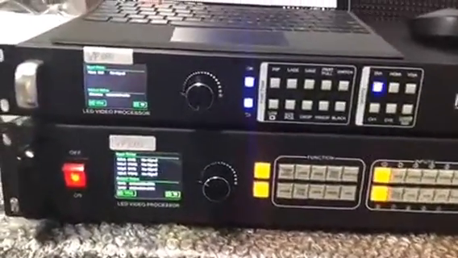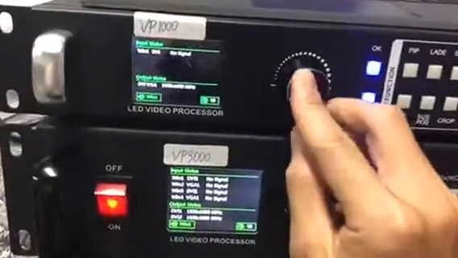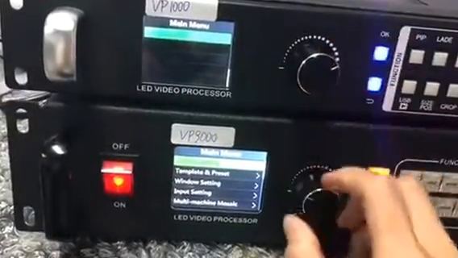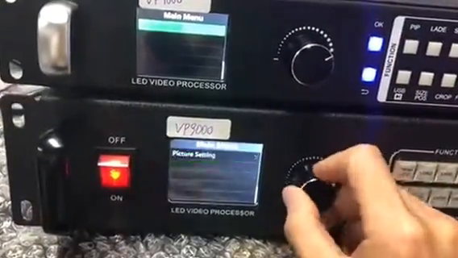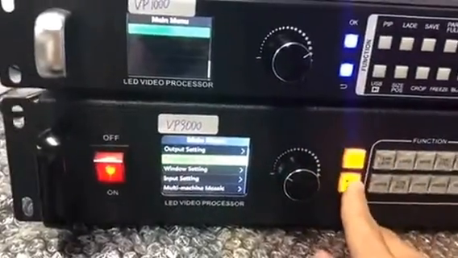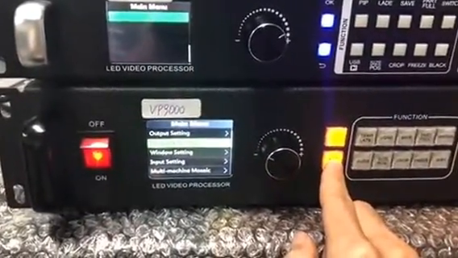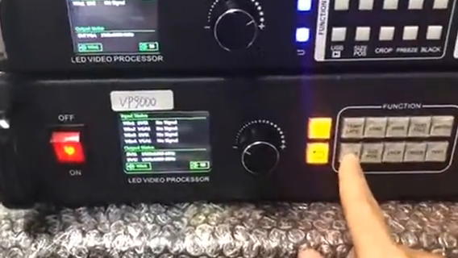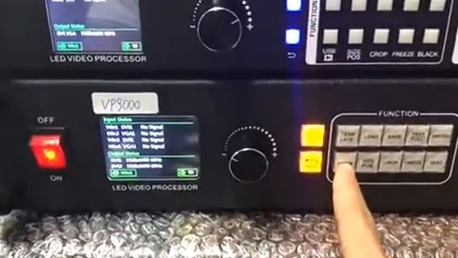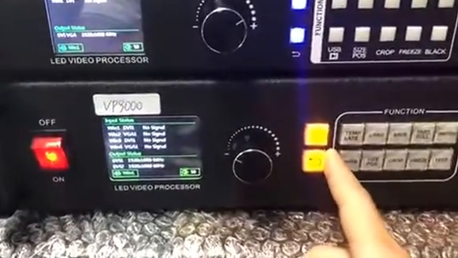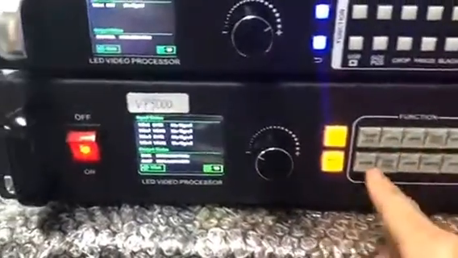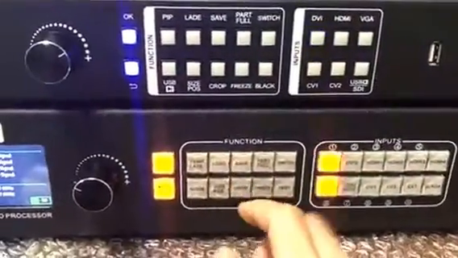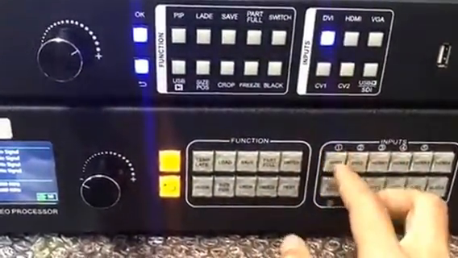Now let's check the menu. As you can see here, the menu is exactly the same. So the difference between VP9000 and VP1000 is that VP9000 has a gate button here, and it supports a bigger resolution and more input signals and 4 output signals.